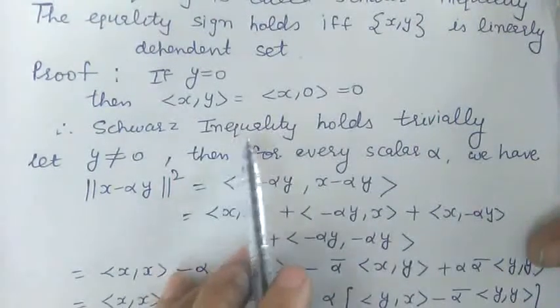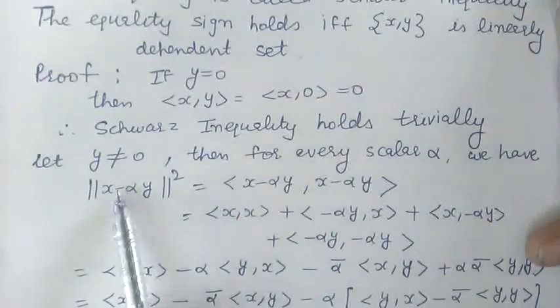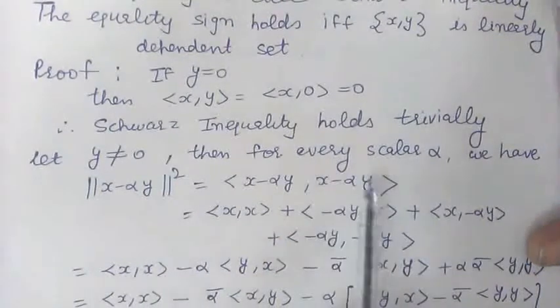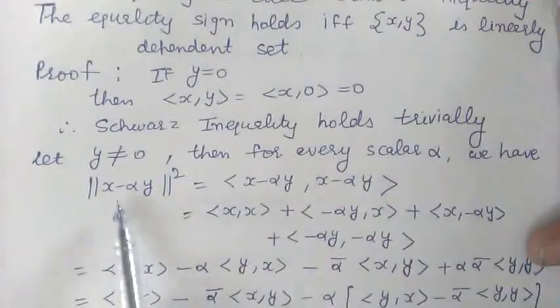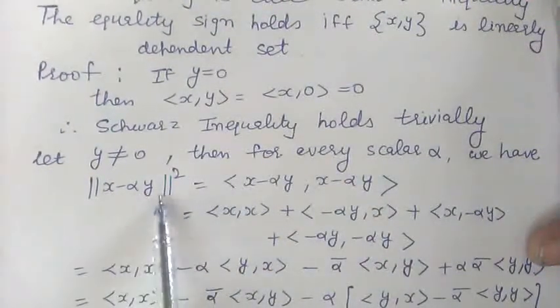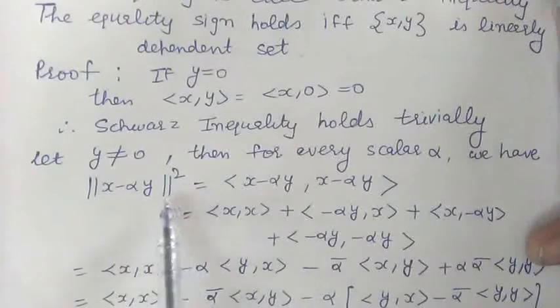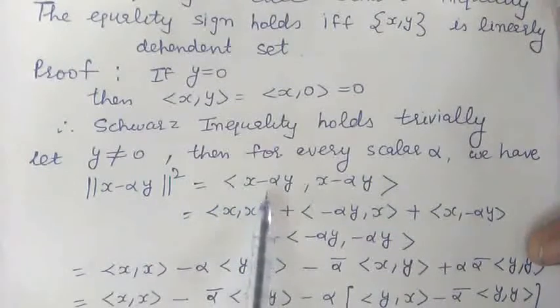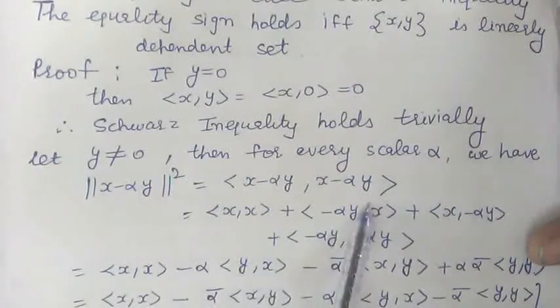Now let us consider the other case, when the element y is not equal to 0. For every scalar alpha, let us consider the norm square of x minus alpha y. By definition, the norm is given by the square root of the inner product of the element with itself.